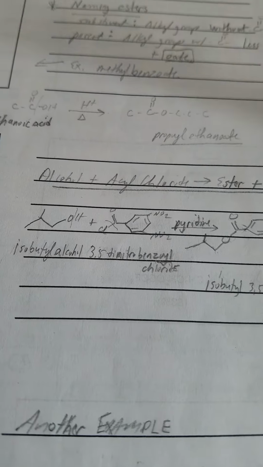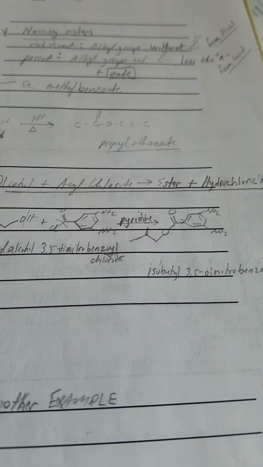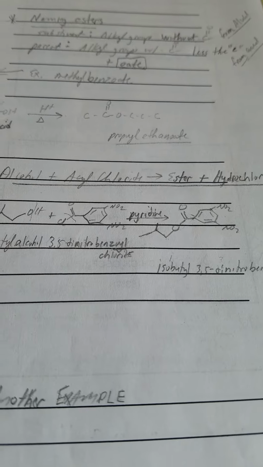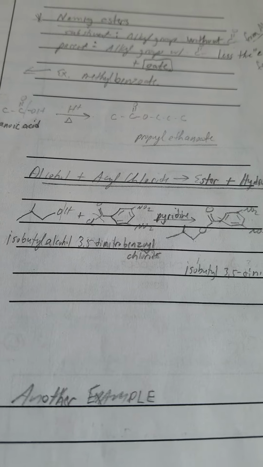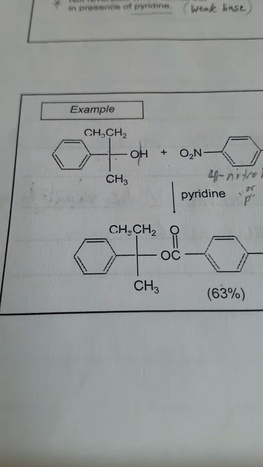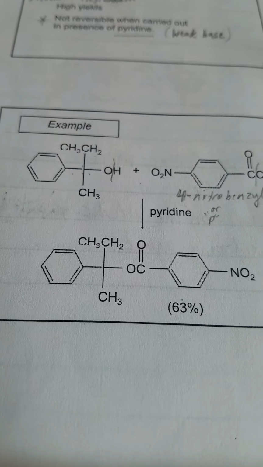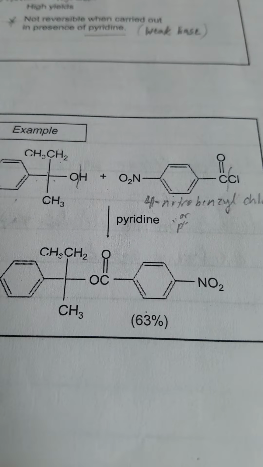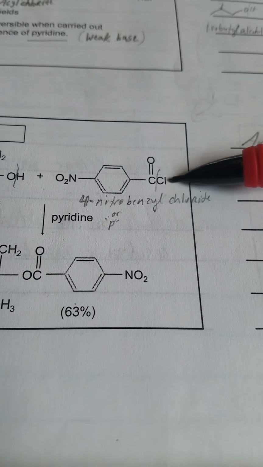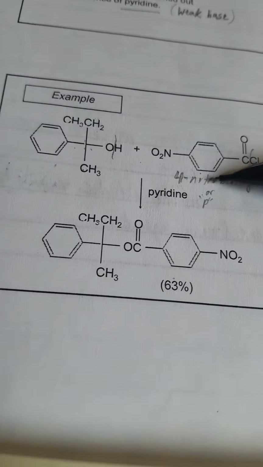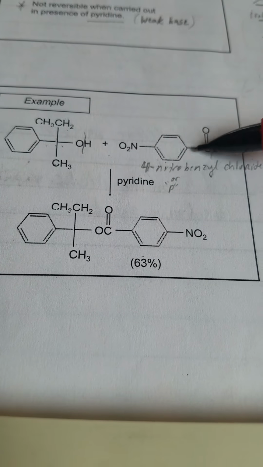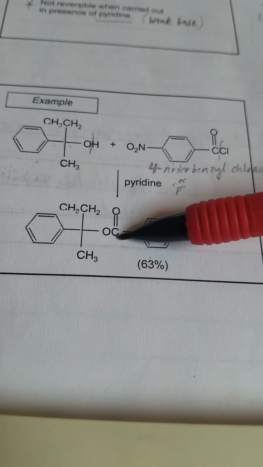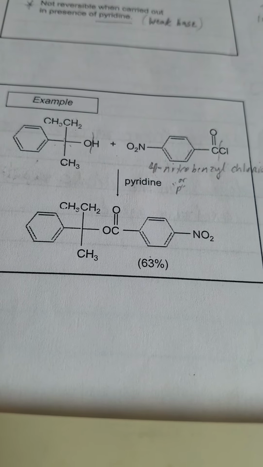So here is another example. Here we've got an alcohol and our acyl chloride, you get rid of that chlorine, and this carbonyl carbon is going to link up to this oxygen off of the alcohol.